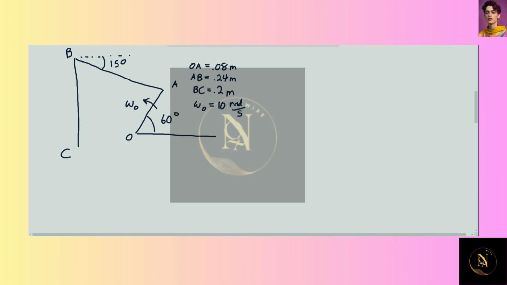So first, we can find the velocities of some of these points. The velocity of point A should be pretty simple to find. That'll just be the length of OA times omega of that link OA, which is just omega 0 here. OA is 0.08, omega 0 is 10, so this should be 0.8 meters per second then.